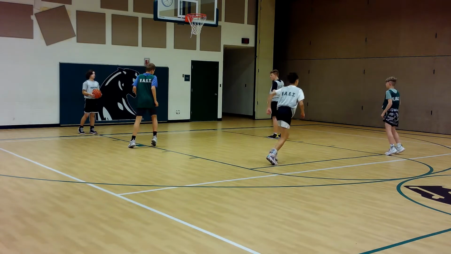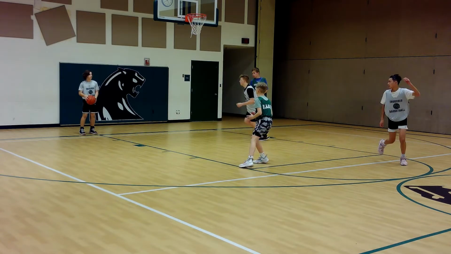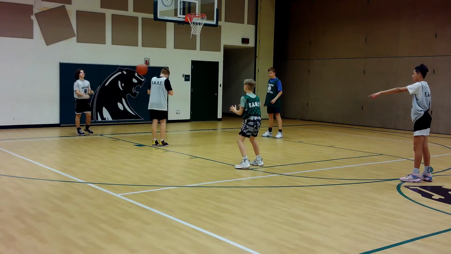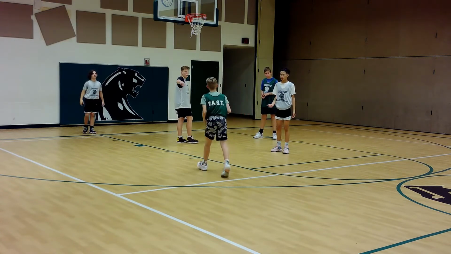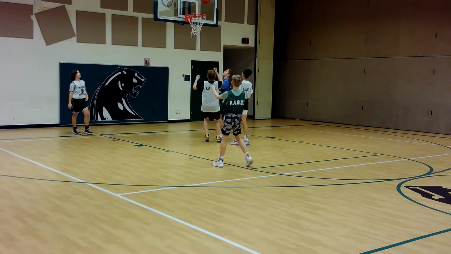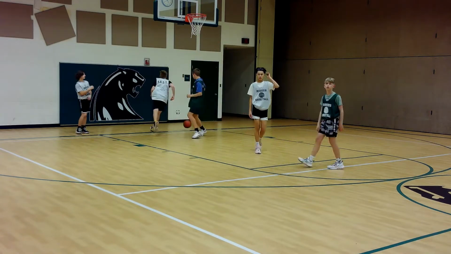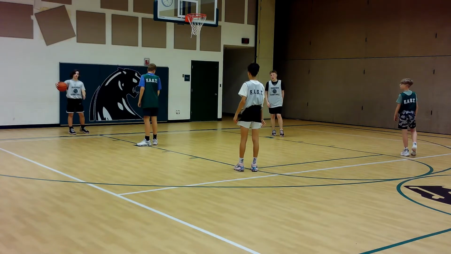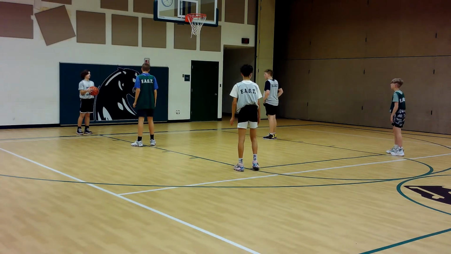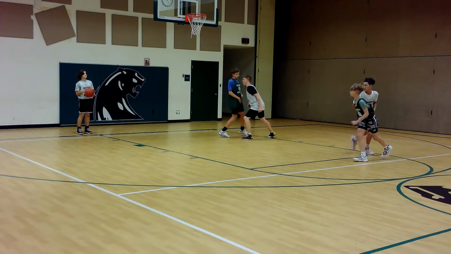Guys, you are over the top of the screens, not underneath. Over the top of the screens. Coop. Catch and shoot. Hey, remember, if he's not open at the elbow, then he can go all the way out. Get the ball in. You got to screen and go over the top.